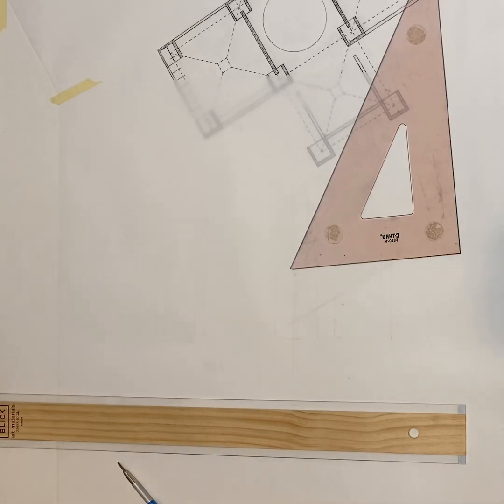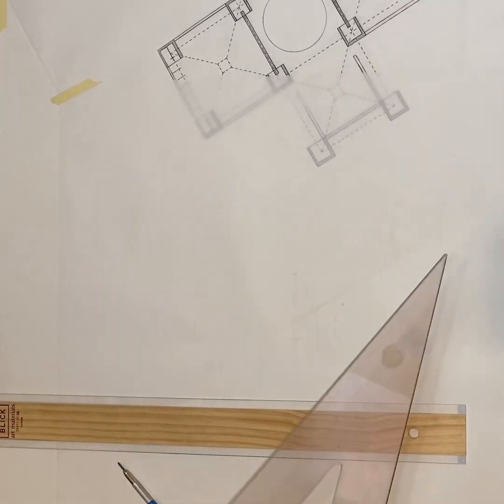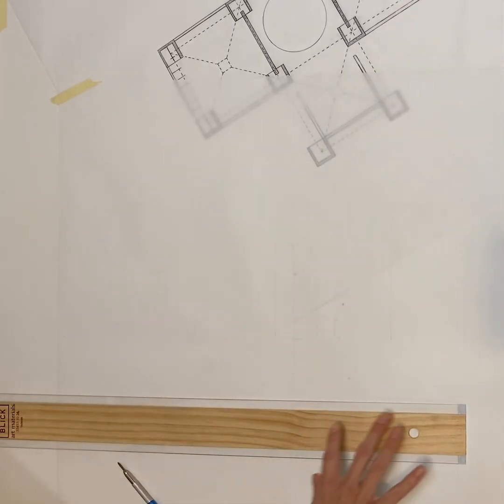Okay, so we're going to be drafting our plan oblique today, which means you'll need your 30-60 triangle, your T-square, your plan, and your lead holder.